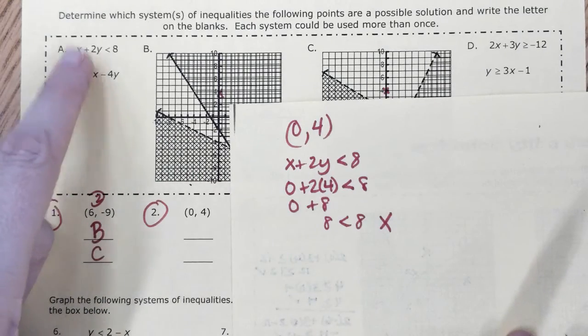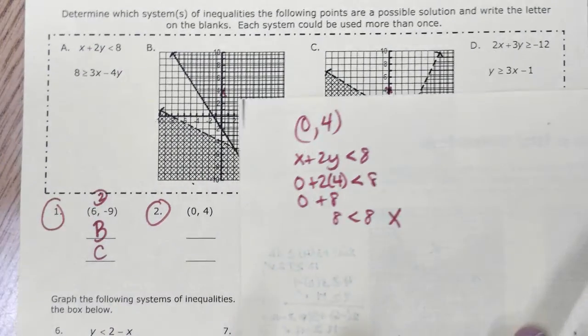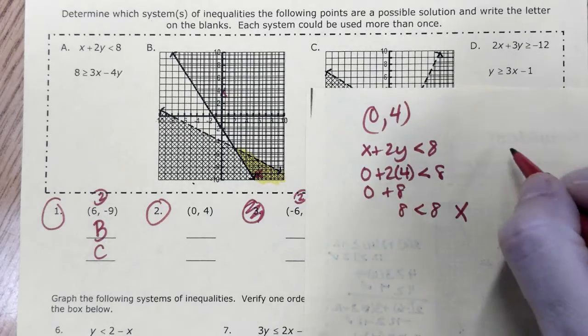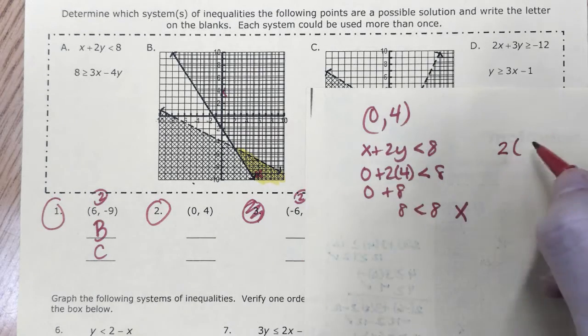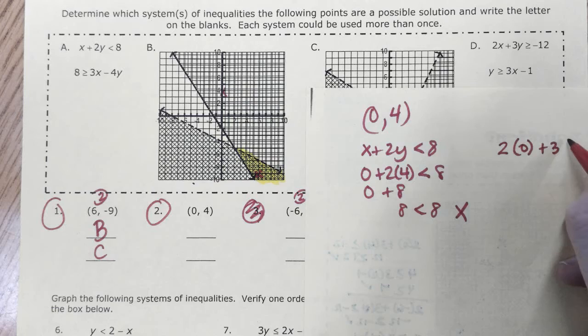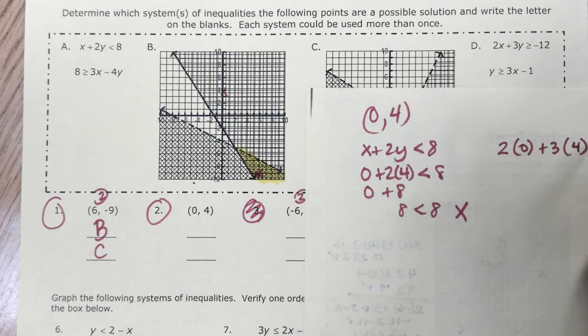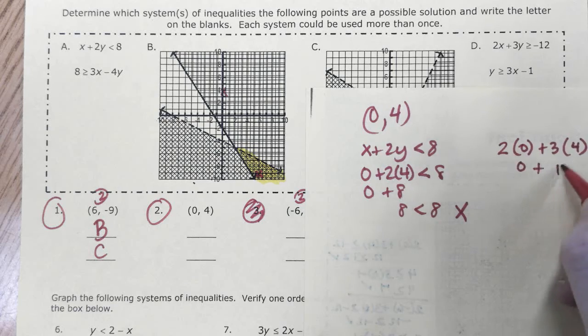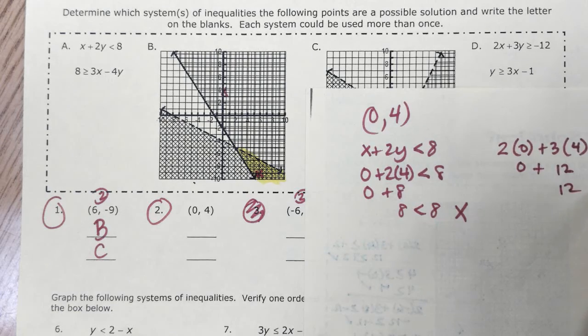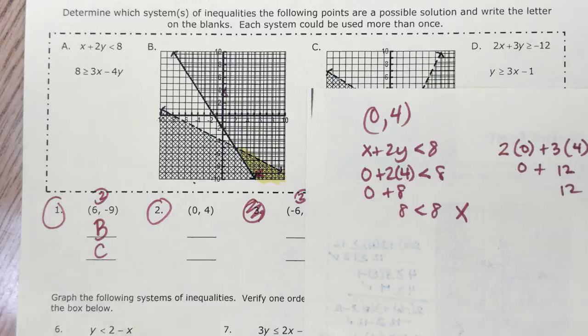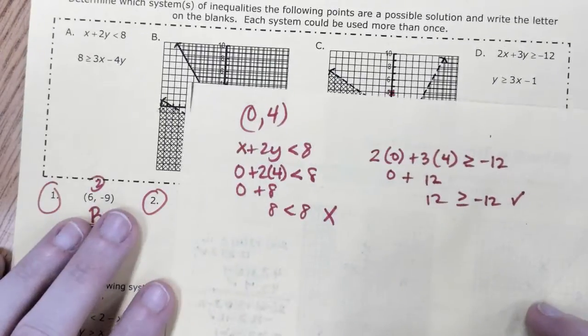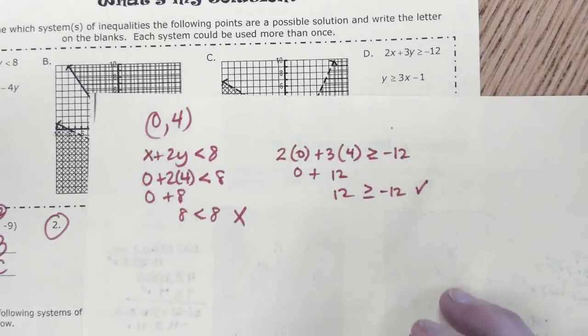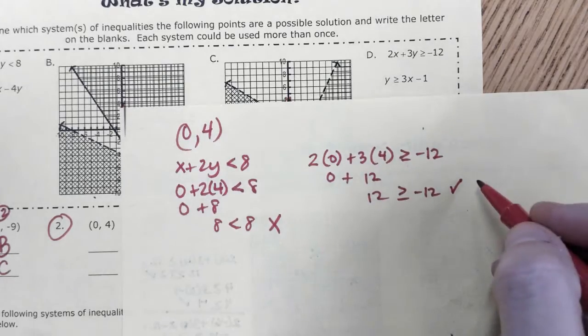Okay, so let's try it over here. I know it's not right here because it doesn't make this first inequality true. Let's try over here. So I have 2 times x, which is 0, plus 3 times y, which is 4, should be greater than or equal to -12. Well, 2 times 0 is 0. 3 times 4 is 12. Is 12 greater than or equal to -12? Yes, it is. That alone does not make this true. It has to work for both of them. So it works for the first one.